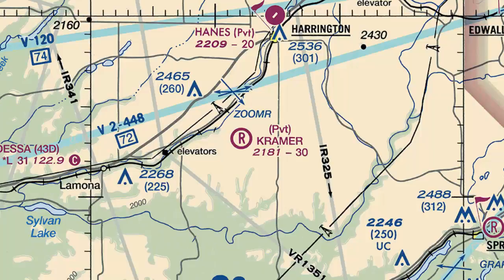Now here's an interesting one. Here we see that the highest natural feature in this quadrant is 2,430 feet. And the highest man-made object is 2,536 feet. So in this case, the man-made object is 100 feet higher than the highest natural object.